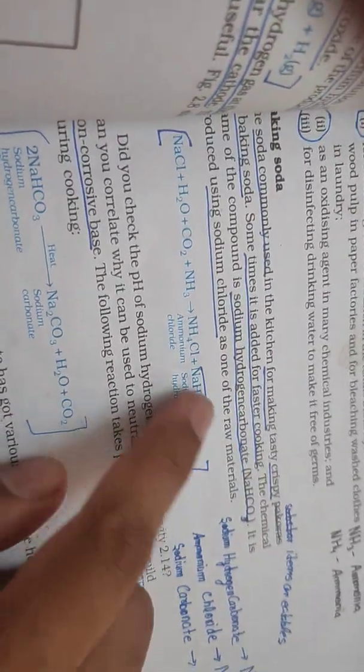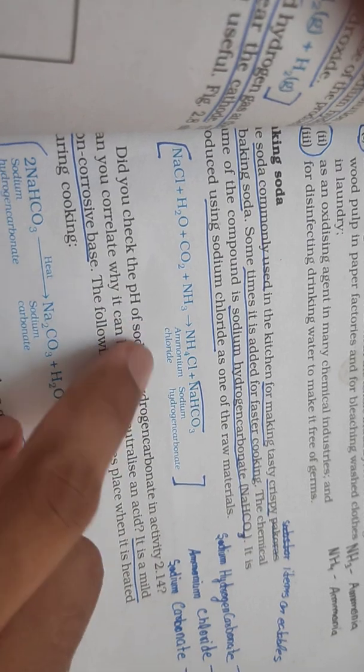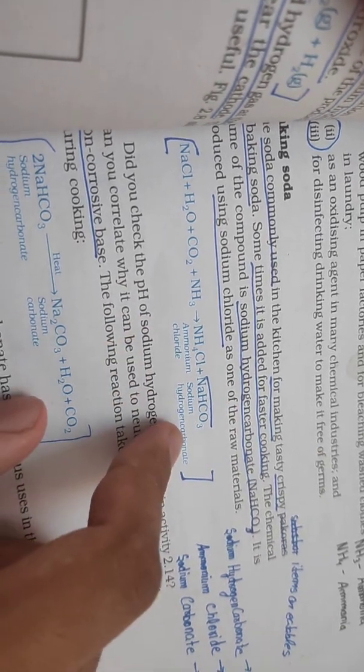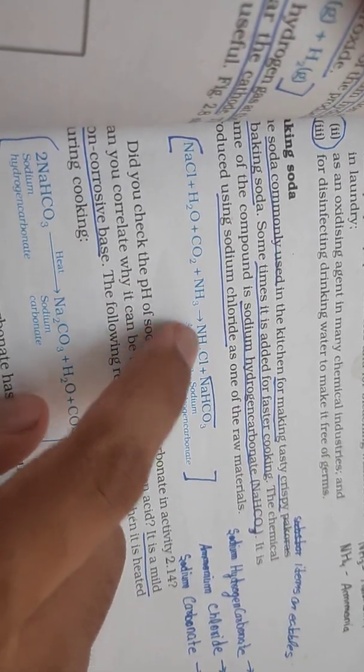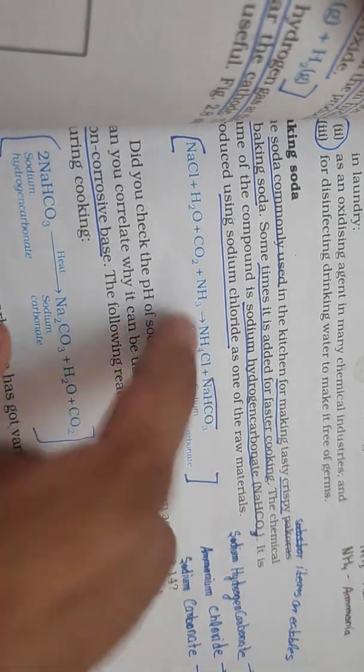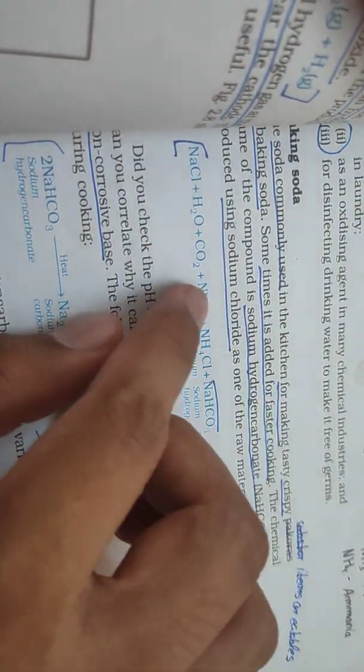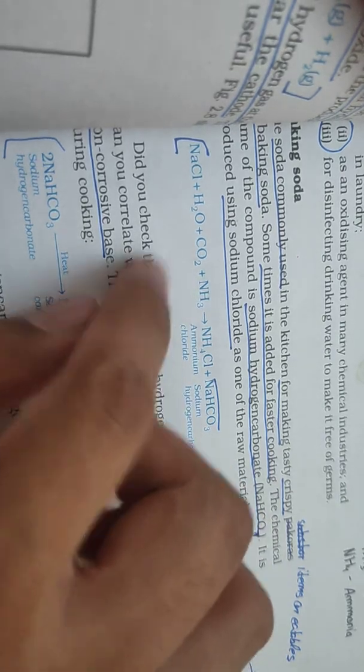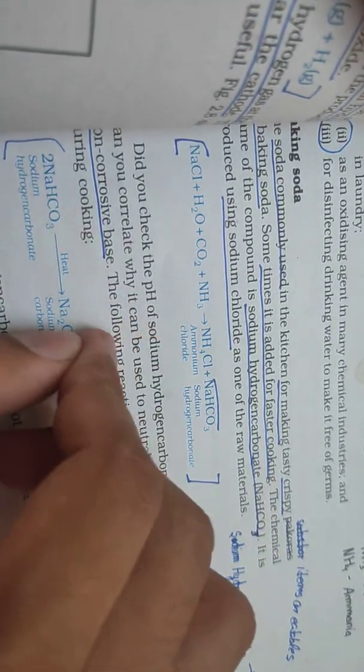And sodium hydrogen carbonate is what? Baking soda. So they form ammonium chloride plus sodium hydrogen carbonate. How do we remember ammonium chloride? It's NH4Cl, right? So it's not very difficult to remember. You just remember this NH3. What is NH3? It's ammonia. So what would ammonium chloride be?